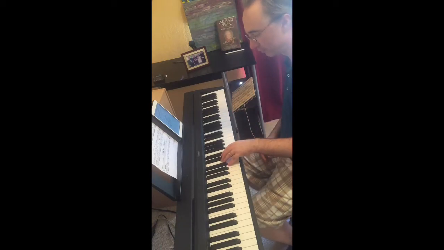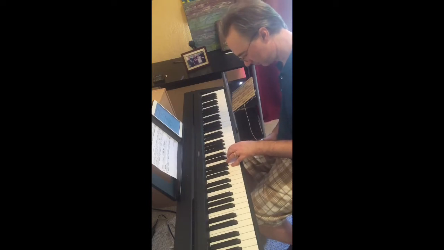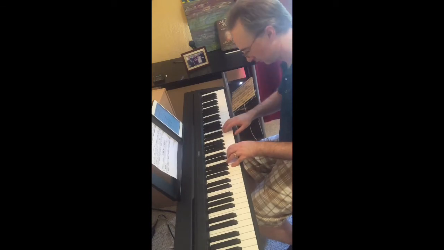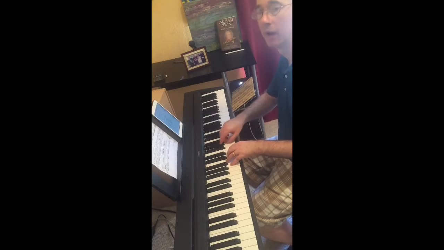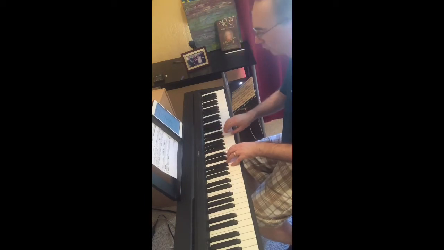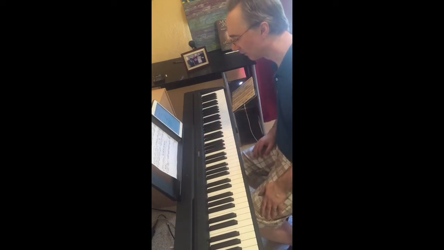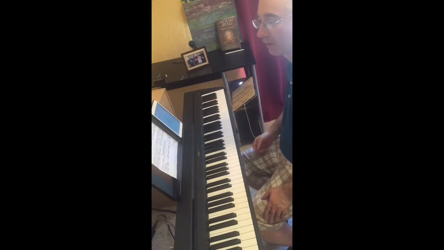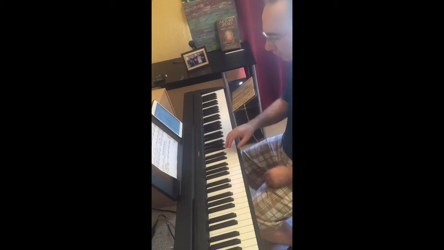How about this one? It begins on a pickup. 1, 1, 2, 1, 2, 1, like that. Now 3/4 is of course still, the 1 is a heavy beat, 2 and 3 are lighter, so it's going to sound like 1, 2, 3, 1, 2, 3.